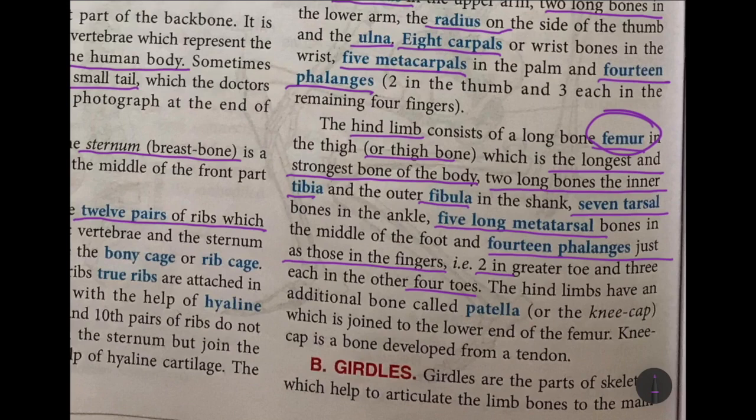The hind limbs have one additional extra bone which is not there in the forearms or the hands, and this extra bone is known as the patella or the kneecap, which is joined to the lower end of the femur. Remember that this kneecap developed from a tendon. You know what a tendon is. It connects the bones to the muscles.